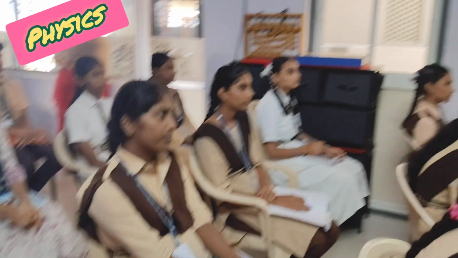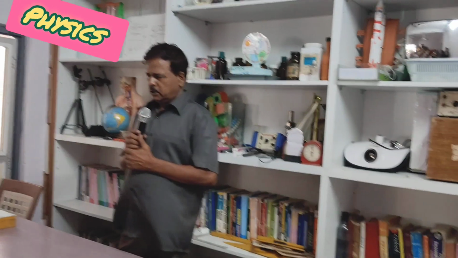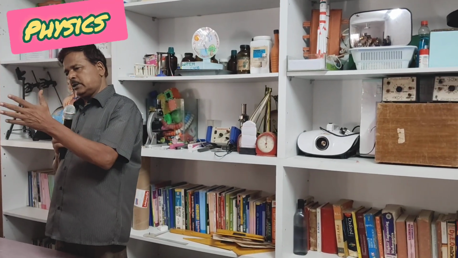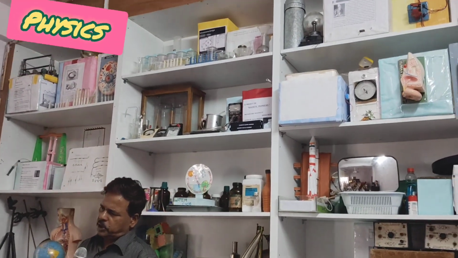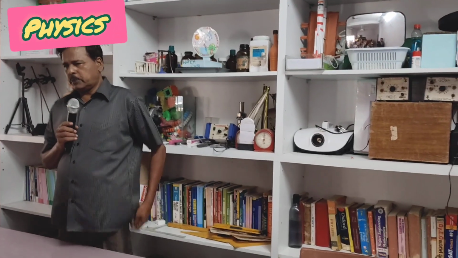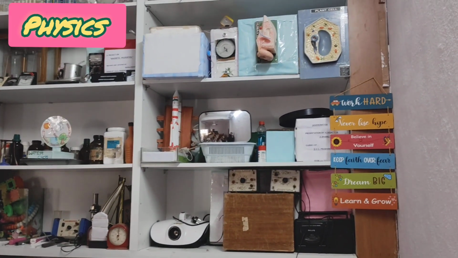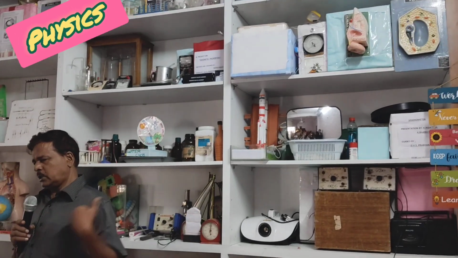So most of the light passes through it. Only this black in color is the reason: once light has entered the eye, it does not come back. That's why it appears black. What do you know about the black body? A body which absorbs more light and doesn't emit light is known as a black body. So the pupil is also black in color, because light passes through it but it cannot reflect.